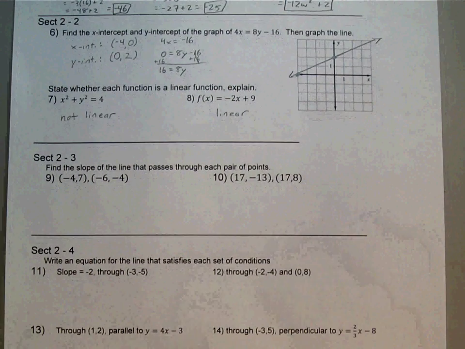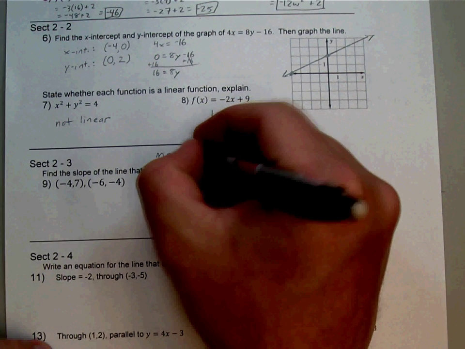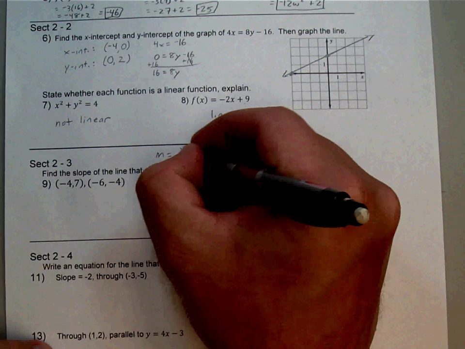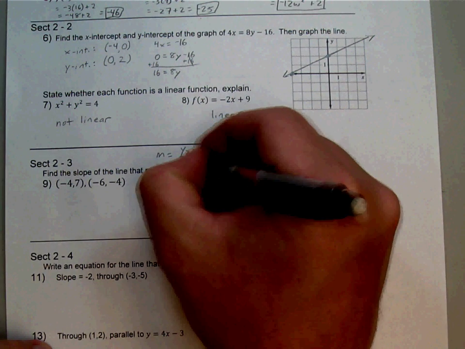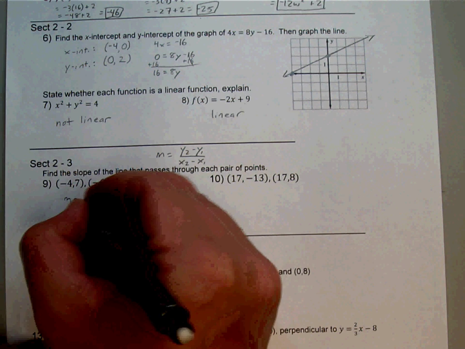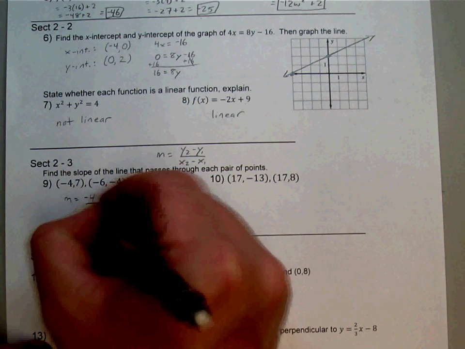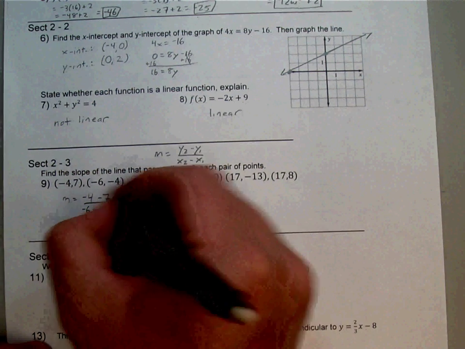Number 9, find the slope. So we're going to use our slope formula. Let me write it down here for you: y2 minus y1 over x2 minus x1. So negative 4 minus 7, over negative 6 minus negative 4.